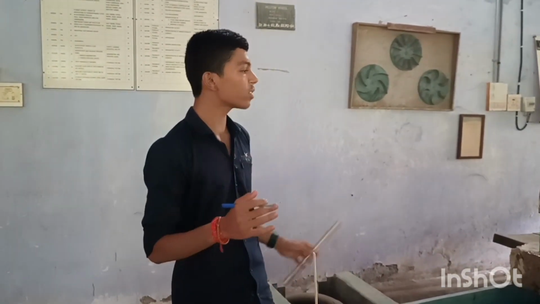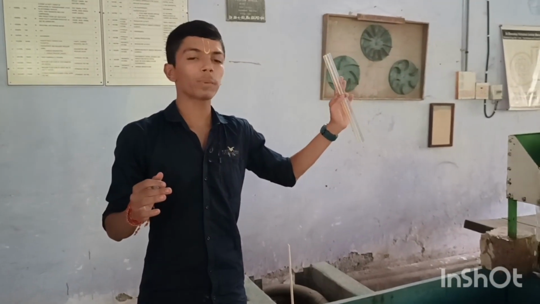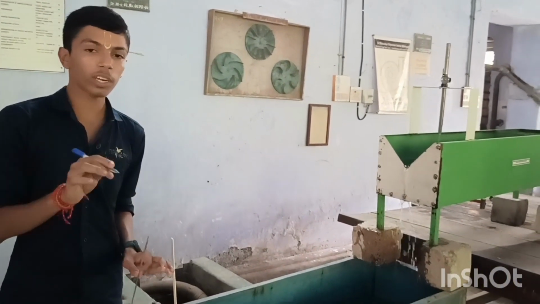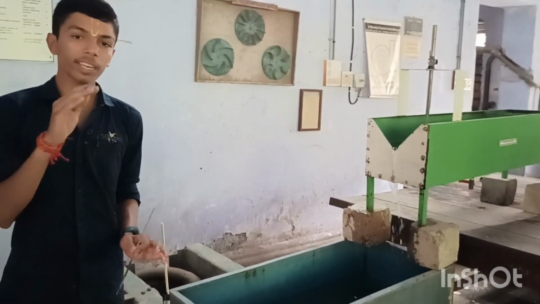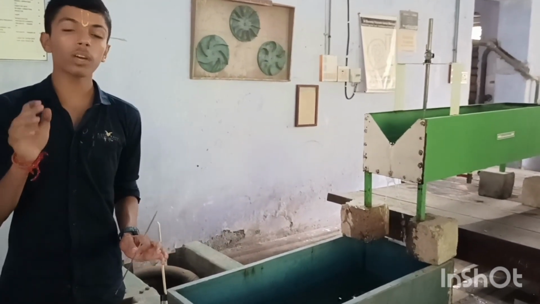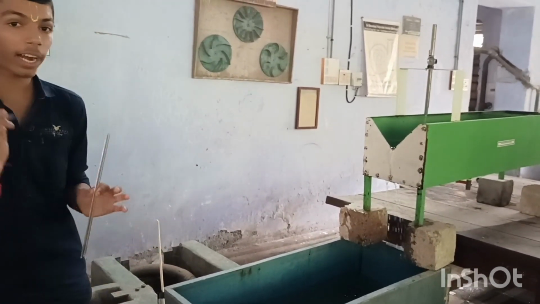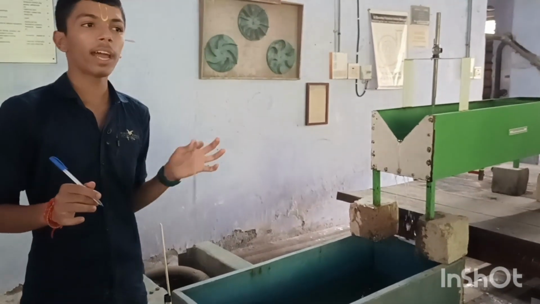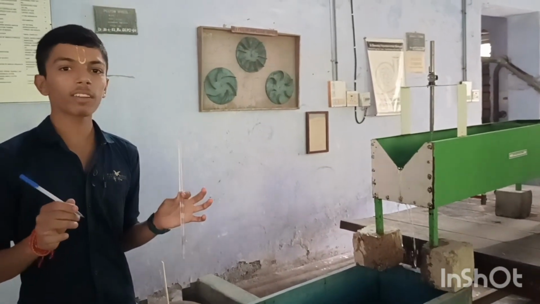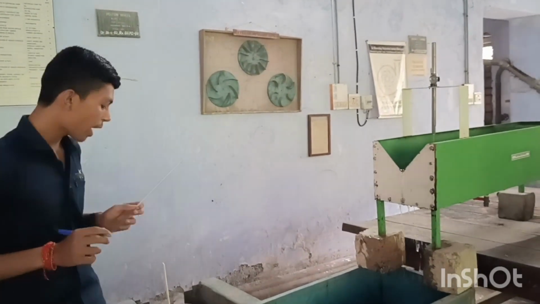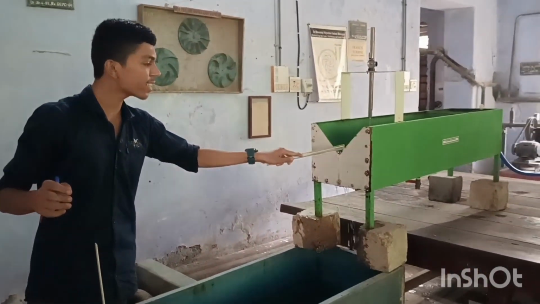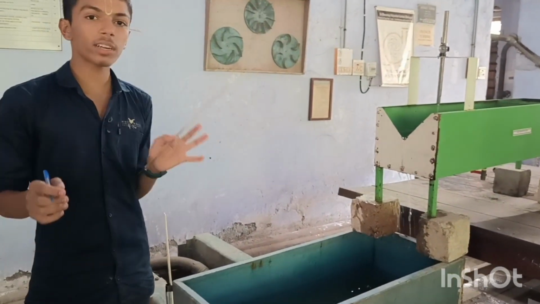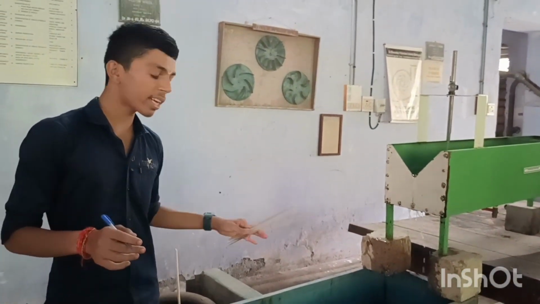Now for theoretical discharge, the head was approximately 3.1 centimeters, which we will put in the formula of theoretical discharge, 8/15 into tan(theta/2) into root 2g into h raised to 5/2, where the head of water is 3.1 centimeters and theta is the angle of the V-notch. In this case, it is 90 degrees. So like this we will calculate the theoretical discharge, and we also have the actual discharge.